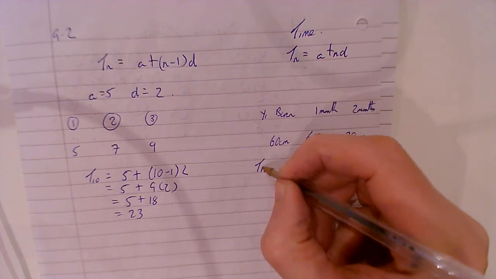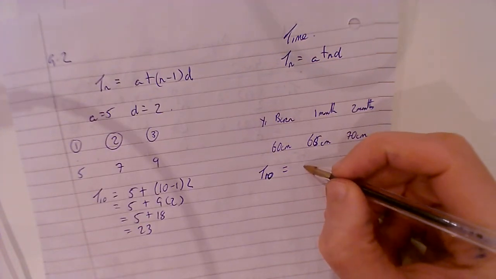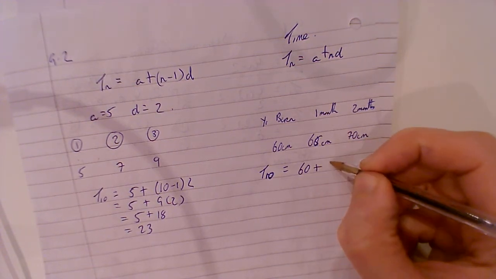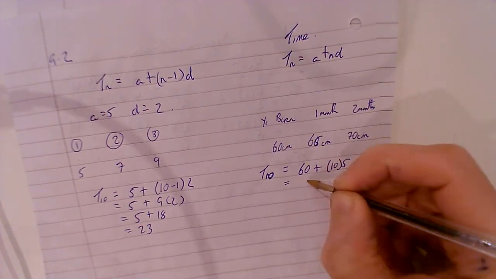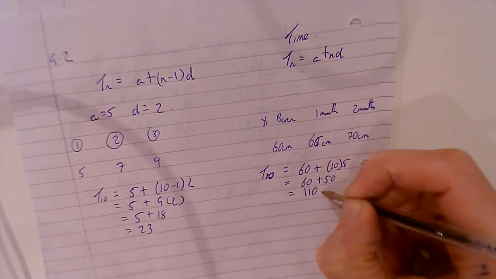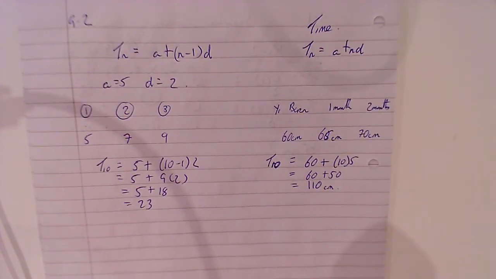Now this t of 10 at 10 months. Well, we're saying in the beginning a is 60. d is 5, so it's 10 by 5. That's 60 plus 50, it's 110 centimeters. Okay, so it's plant or human, very small human there. But this one here refers to when it can start at 0.